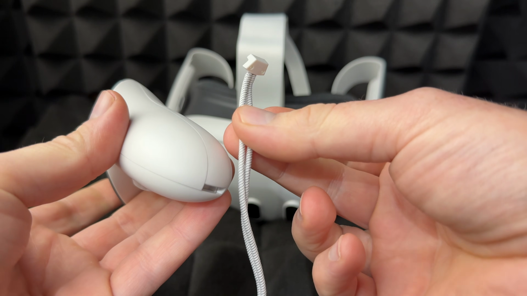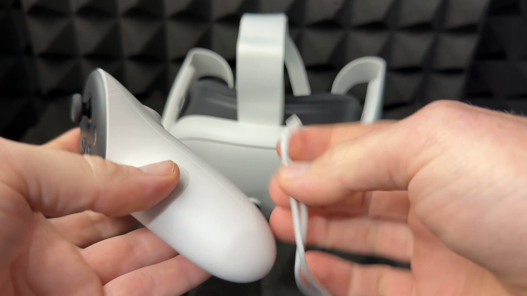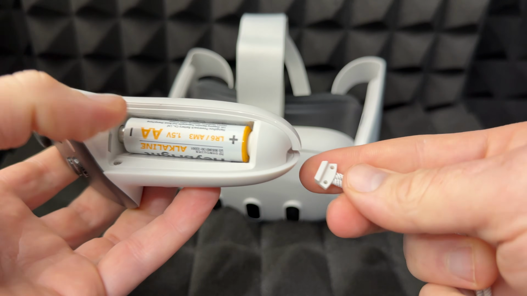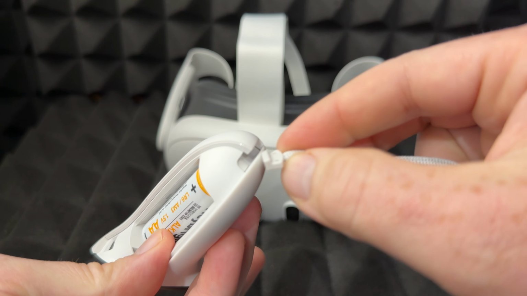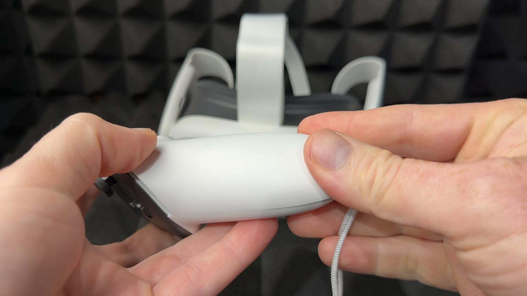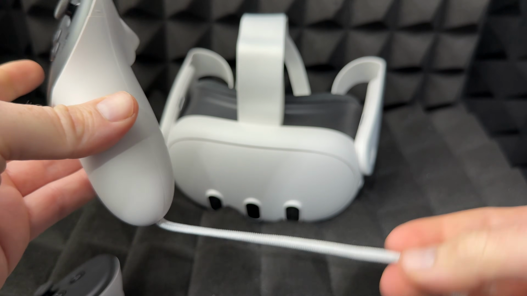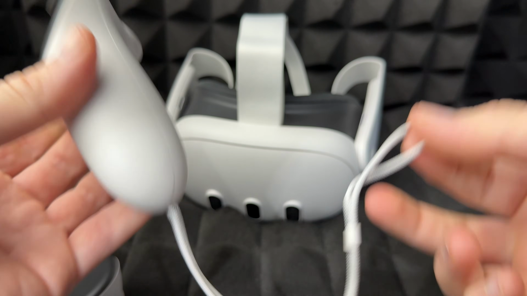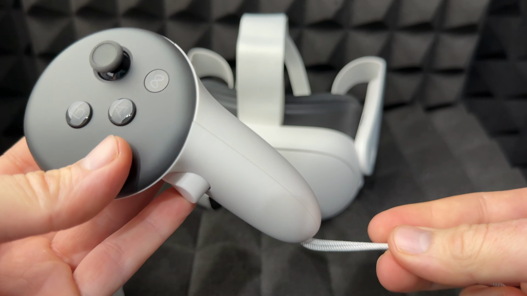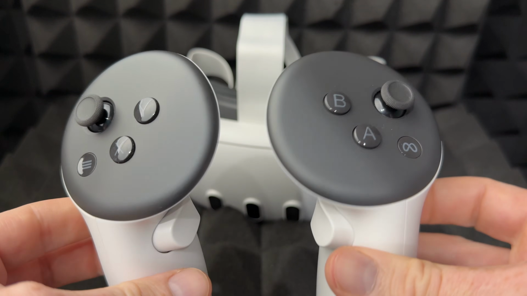Now to put it back in, it's going to be the exact same thing. So to put this back in, press on this button, open it up. Then you will notice this slides in like so. And you guys can just close it up and you're set. So you guys can always take this out and put it in. Depends on what you guys like. We're going to leave it as is for now. Those are the basics for your controllers.